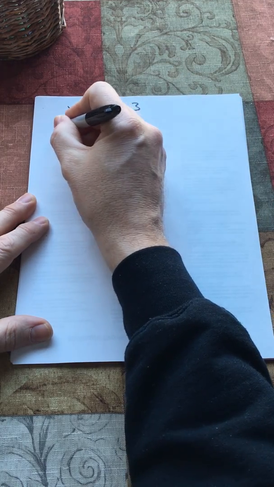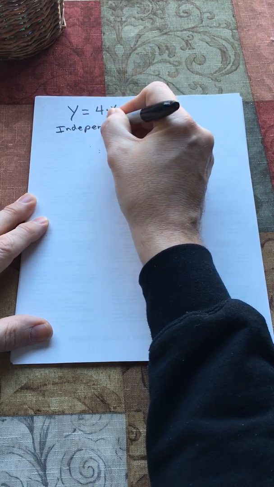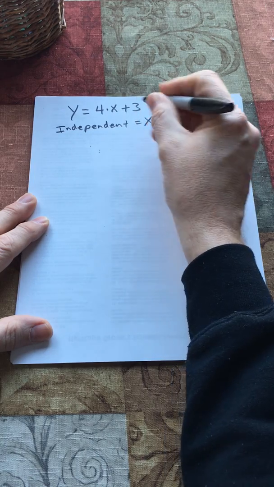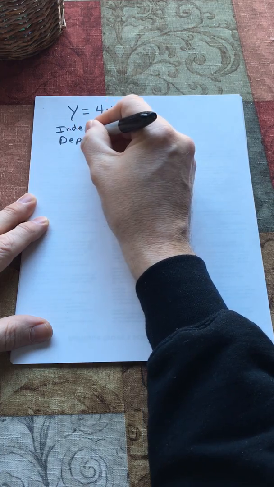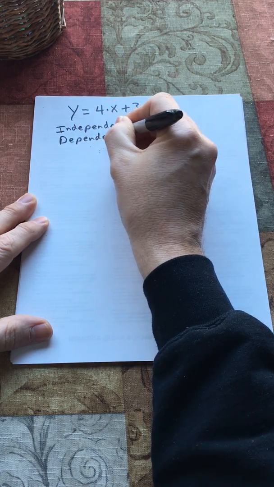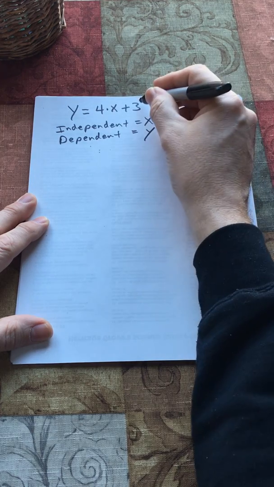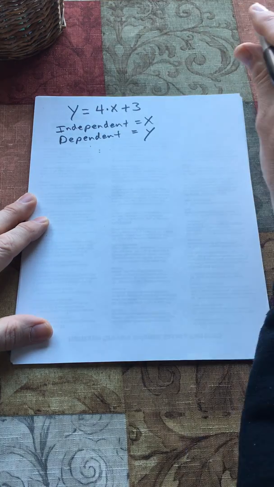Let me write it out. Independent is equal to x. That's our x. And the dependent variable is equal to y. Remember, this is a constant. That's our coefficient, right? So those things are good.